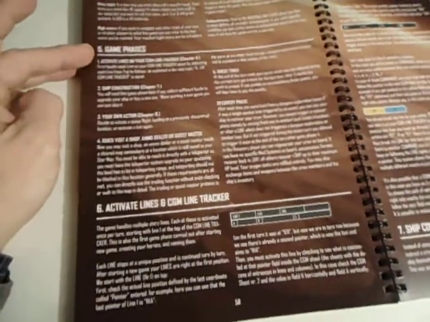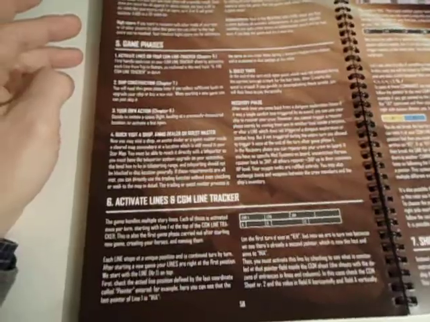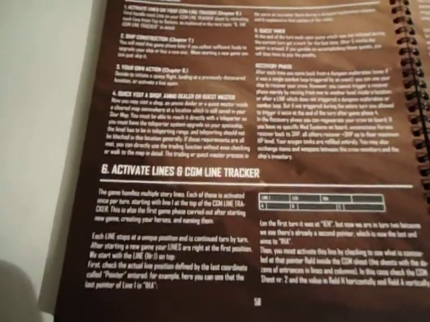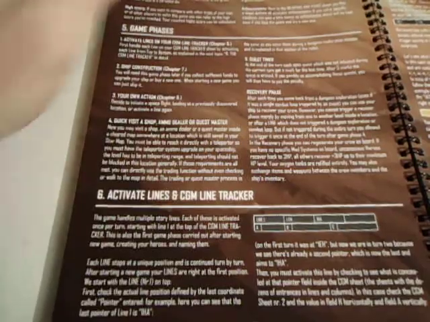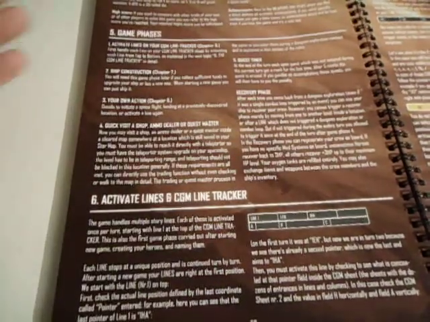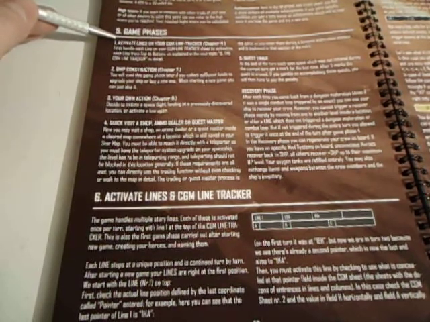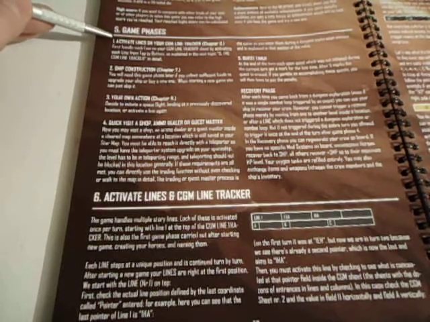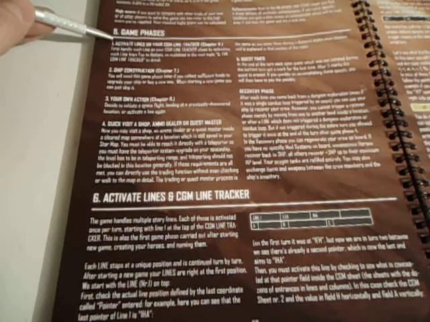We propose to rewrite these game phases. Let me see if I can stabilize a bit, like so. The game phases should start with: each turn you perform the following phases in order, and you can check for phase 1 and 4 for recovery phase.